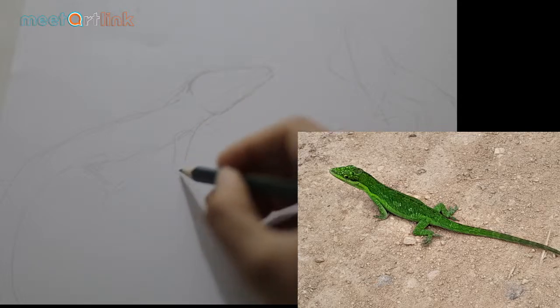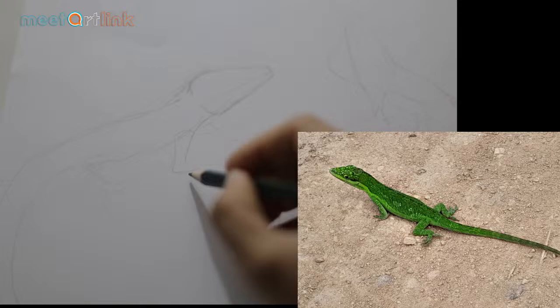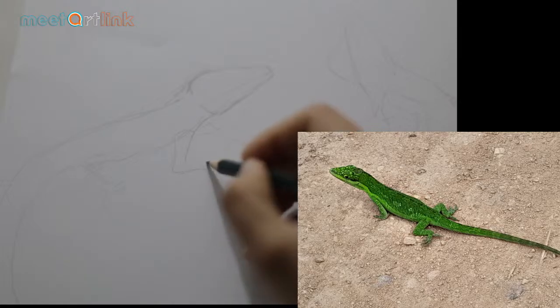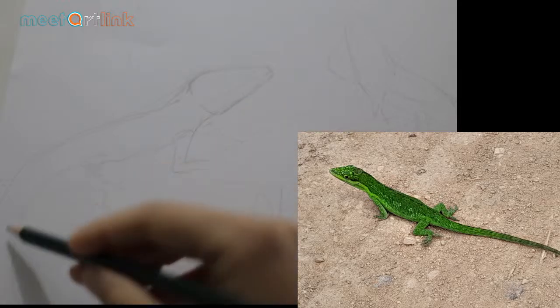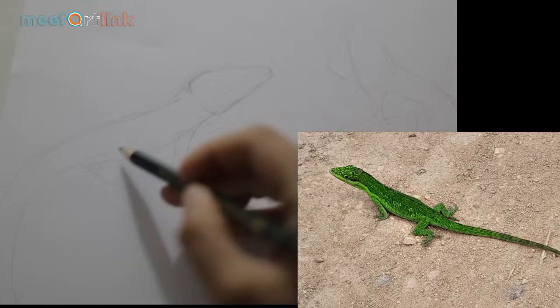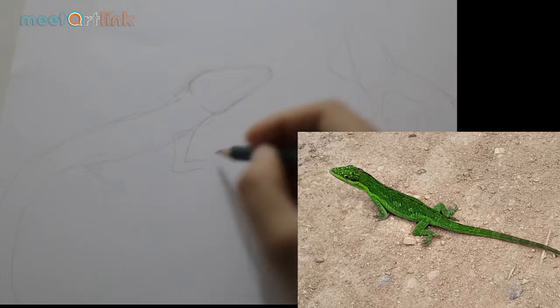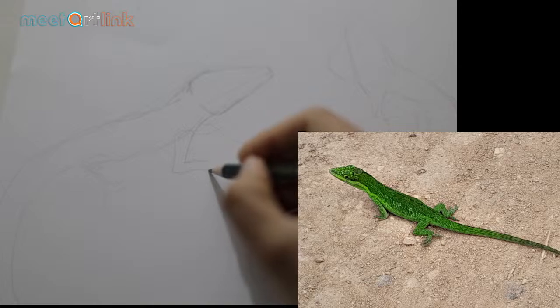You're not gonna be thinking about where the shade is, or what color it is. Those things we're gonna focus on more later. And also not the details.